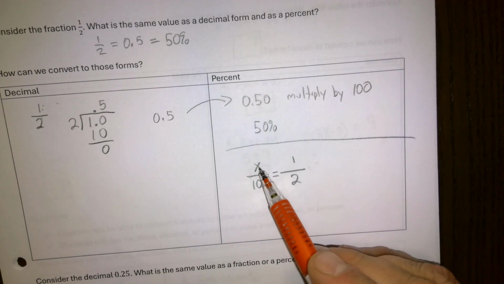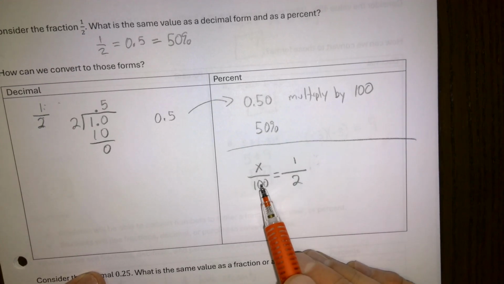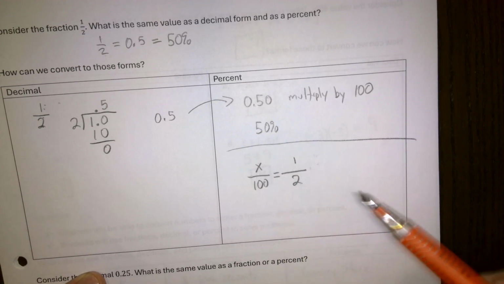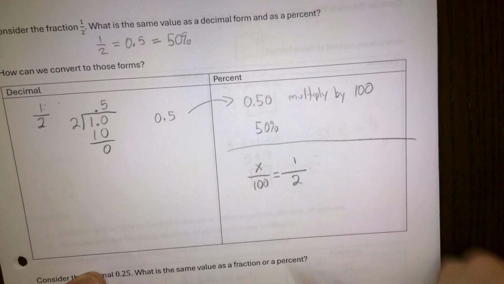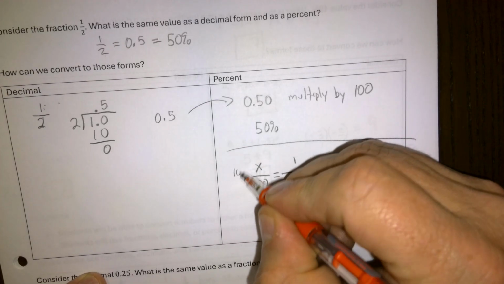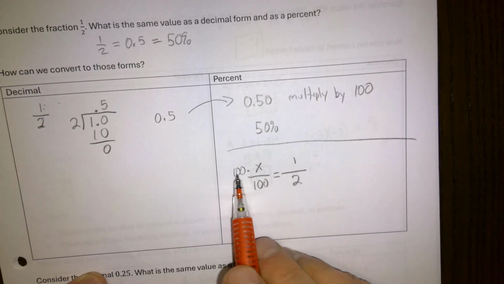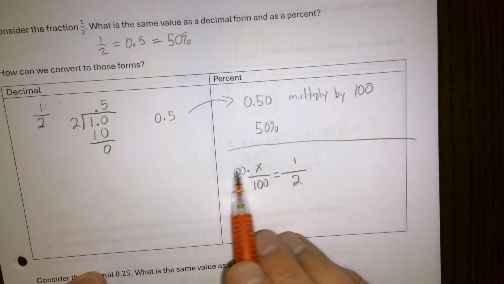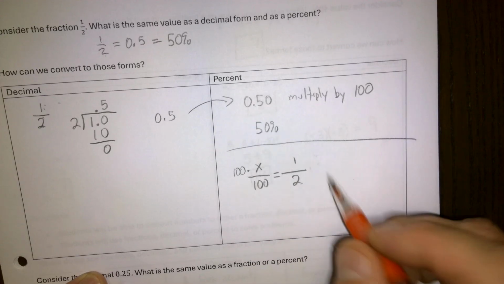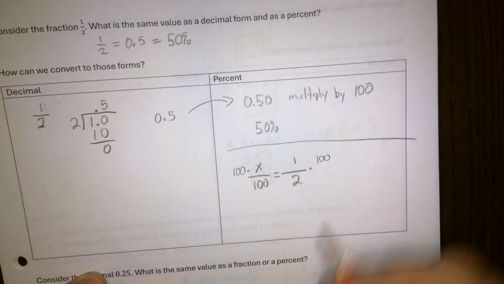This X represents whatever that percentage is going to be. And what we want to do is get this X by itself. Now, right now we have X divided by 100. To undo this division of 100, we're going to multiply by 100 right here. Notice where I put this 100. I put it even with the top. But I also have to do it on this side as well. So I'm going to put 100 even with the top here.